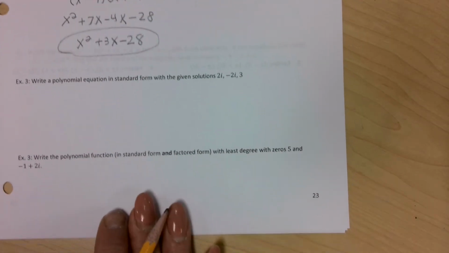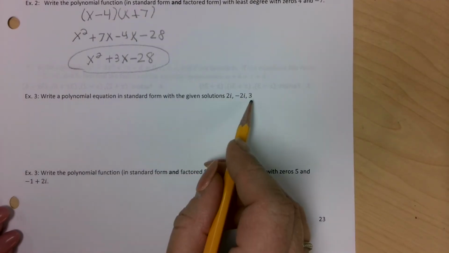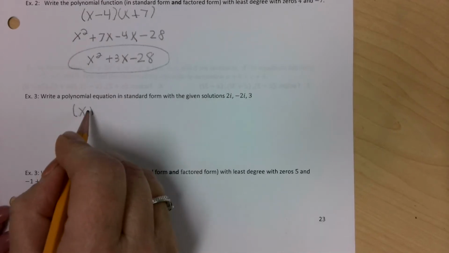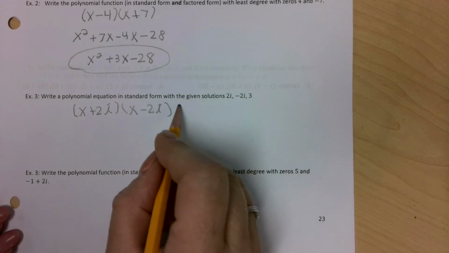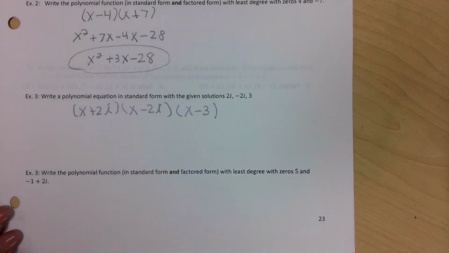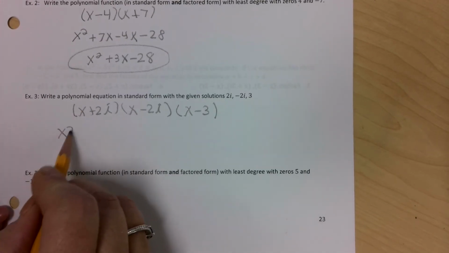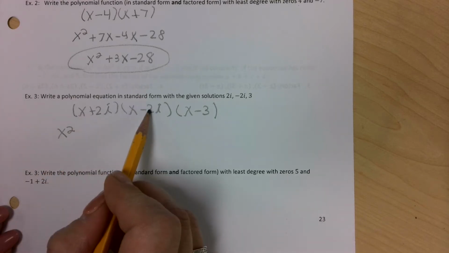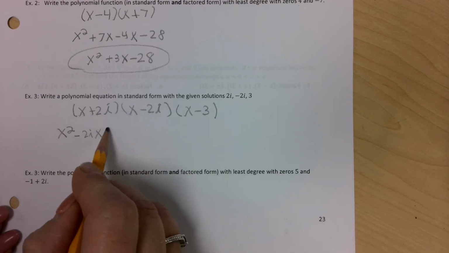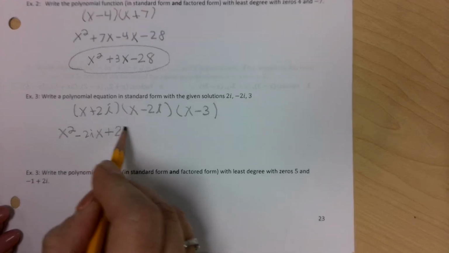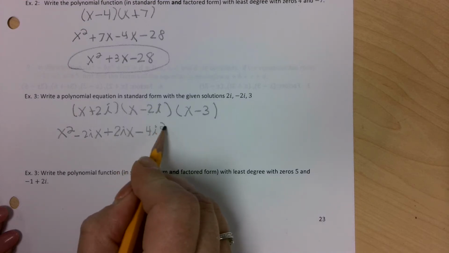So let's add in imaginary numbers. So we have 2i and -2i and 3. So we're going to write x plus 2i and x minus 2i to accommodate for our imaginary numbers and x minus 3. So what happens when we multiply imaginary numbers? Let's refresh our memory. We still have x times x to give us x squared. We have x times -2i, which gives us -2ix, and 2i times x gives us positive 2ix. And then we have 2i times -2i is minus 4i squared.